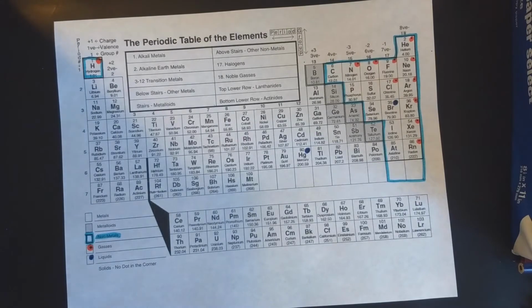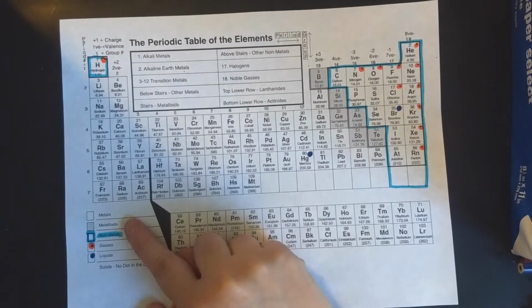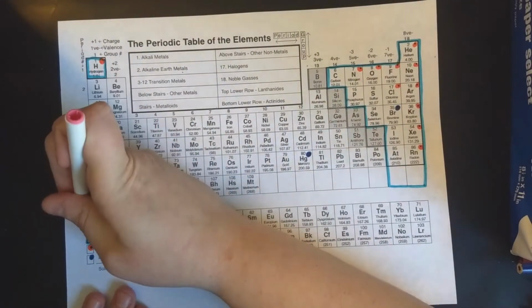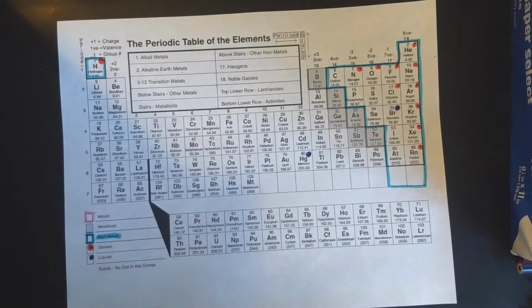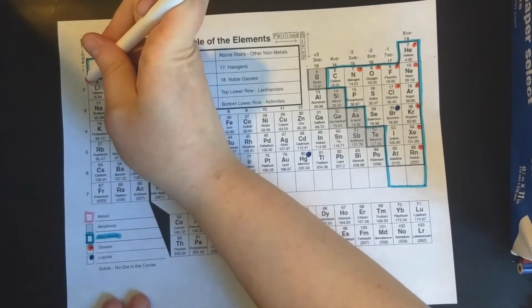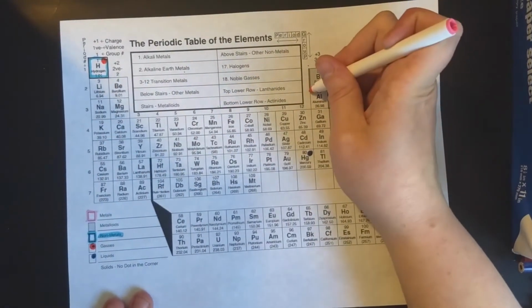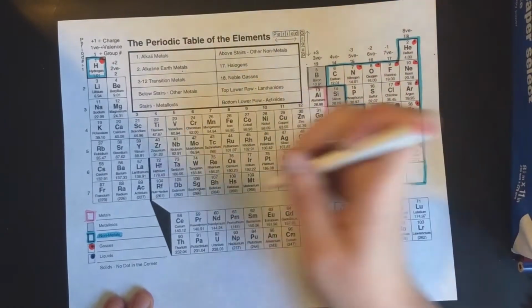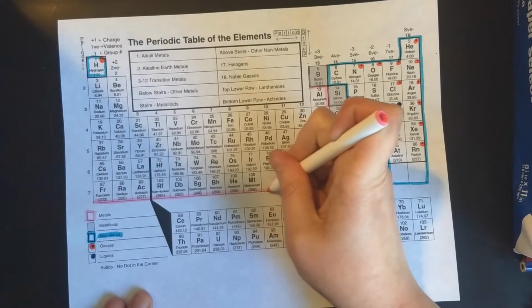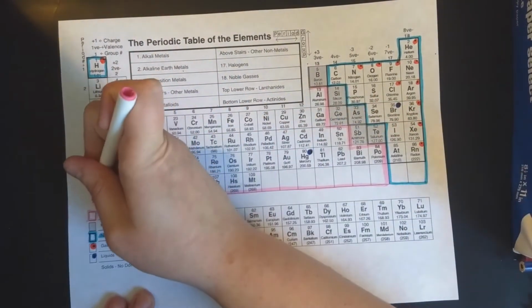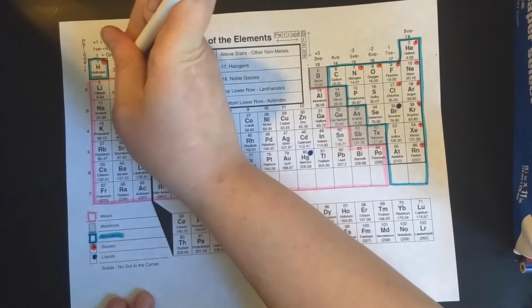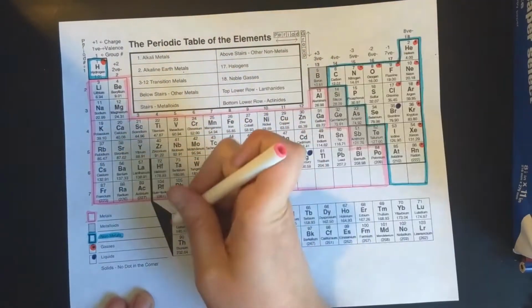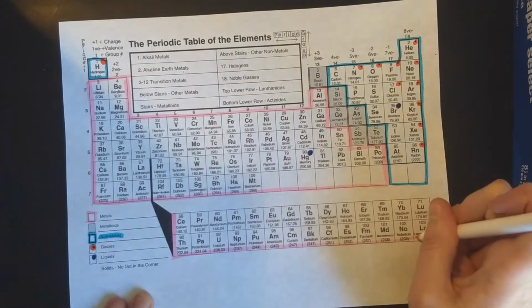Our metalloids are shaded in gray. And our metals, I'm going to outline those in pink, just so I have them outlined. So everything else is a metal. I'm going to ignore the ones in gray because those are my metalloids, but everything else on this periodic table is a metal. Most of the elements are metals. And these guys down here are also metals.